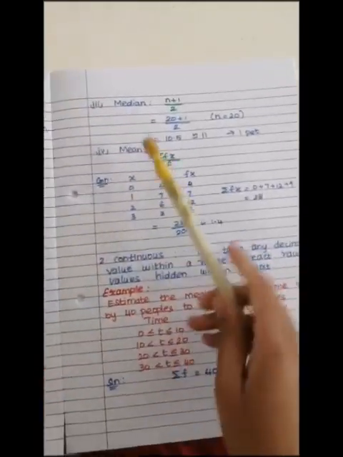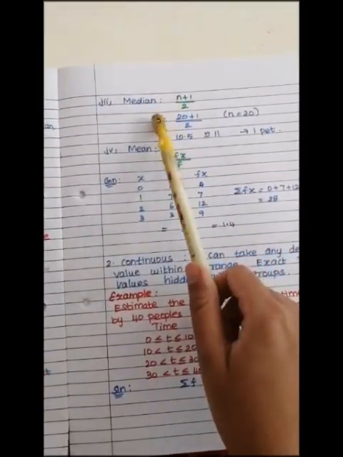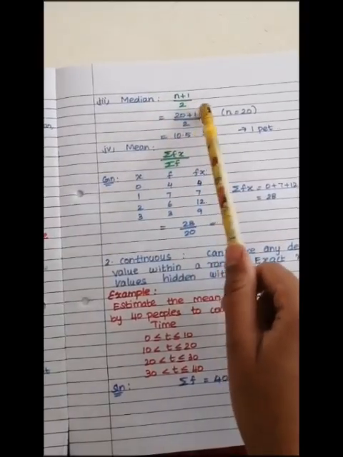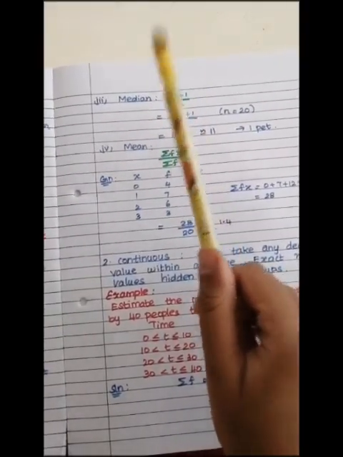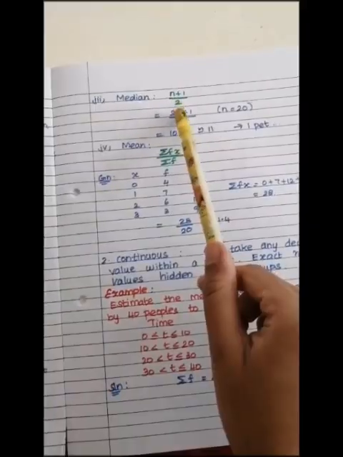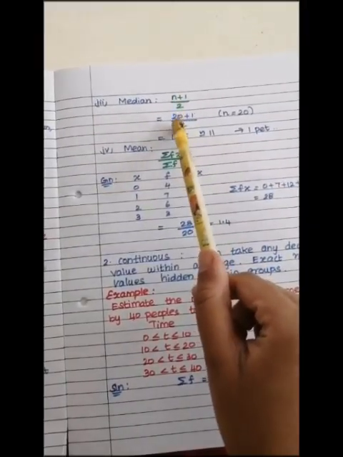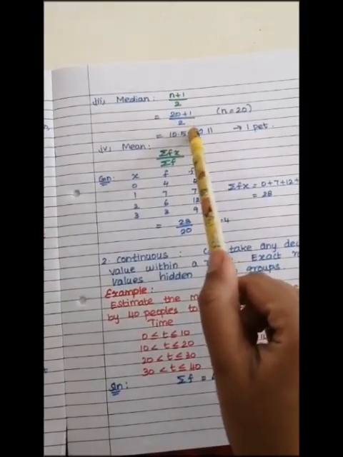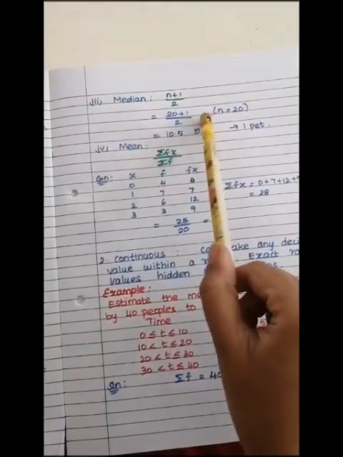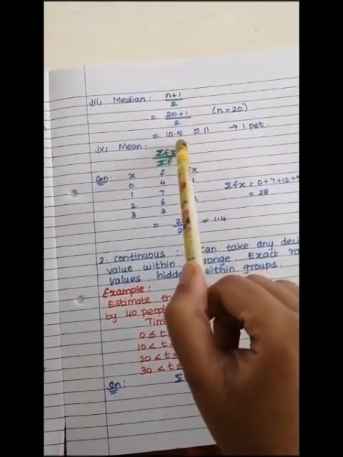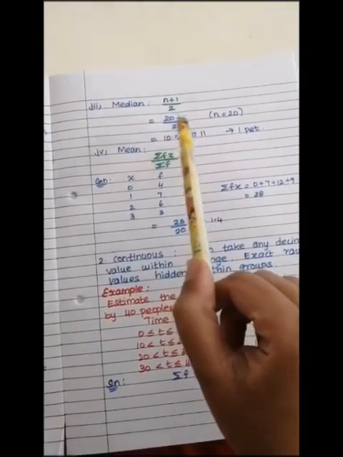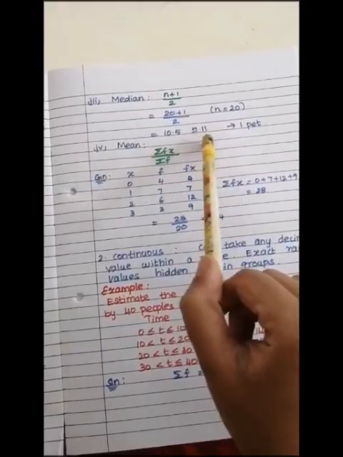Next we have to find the median value. The formula for median is n plus 1 divided by 2. We know that 20 is the n value. So 20 plus 1 divided by 2 is equal to 21 divided by 2. We get 10.5, which is approximately equal to 11.